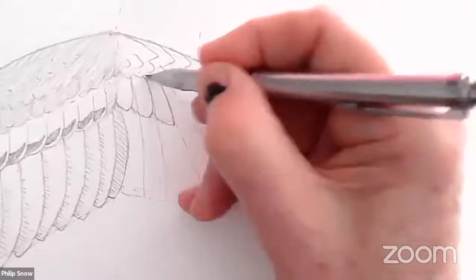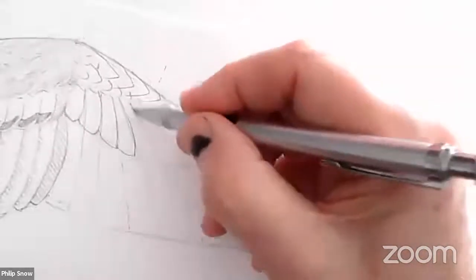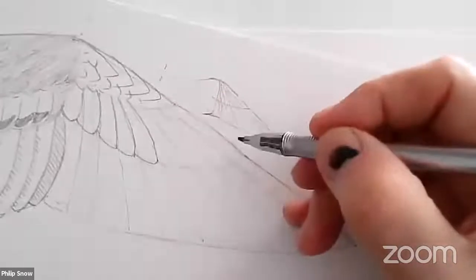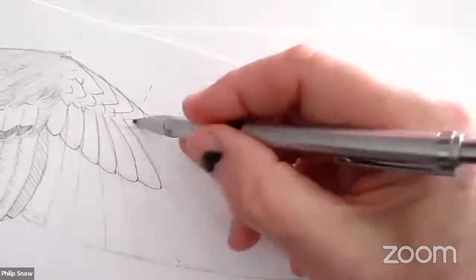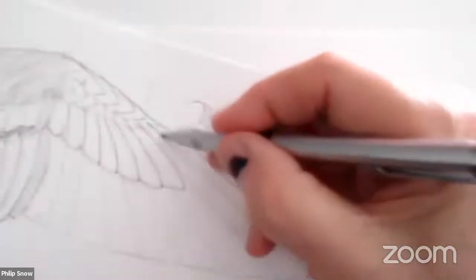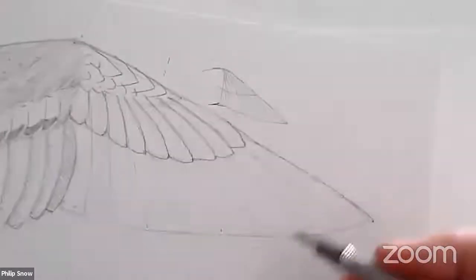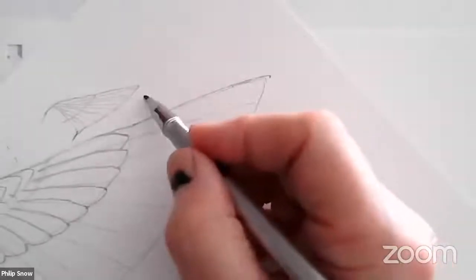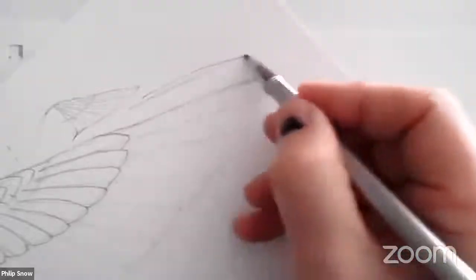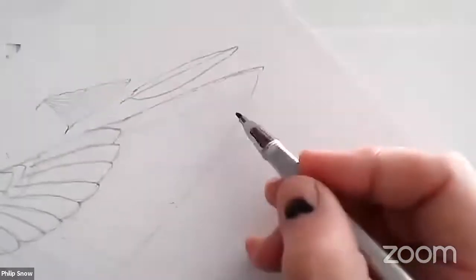They're going to have little bits up here, like so. And then, now remember what I said, the outer ones have a narrower outside than the inside.